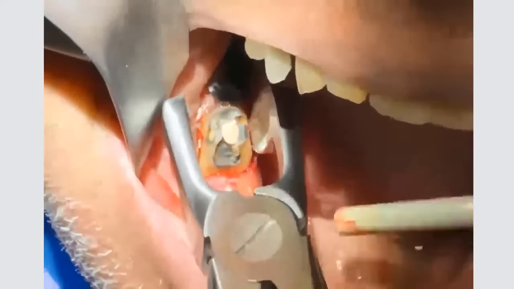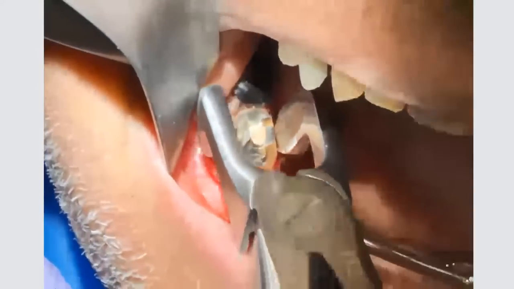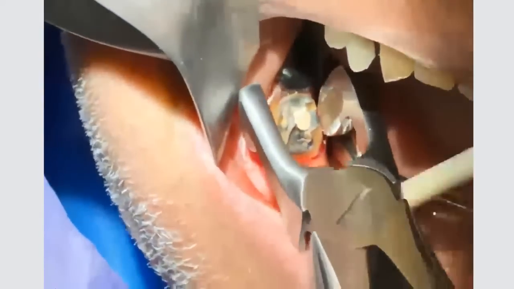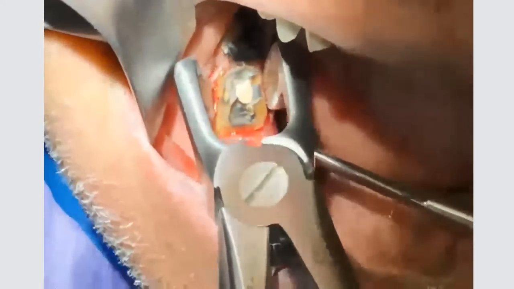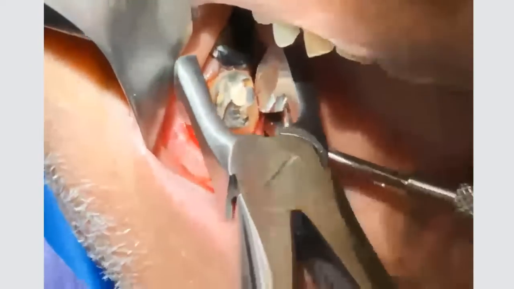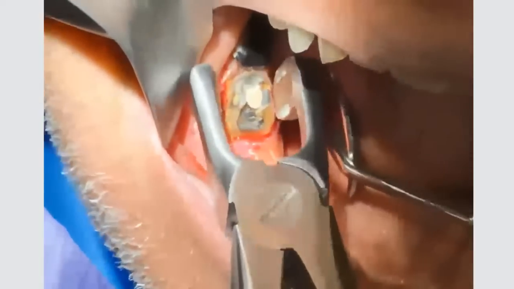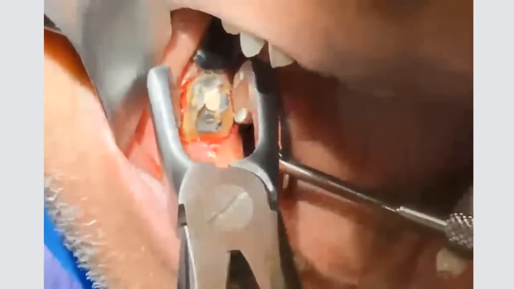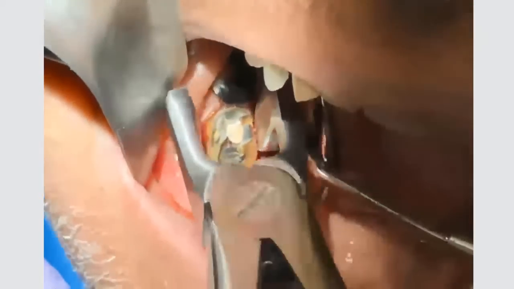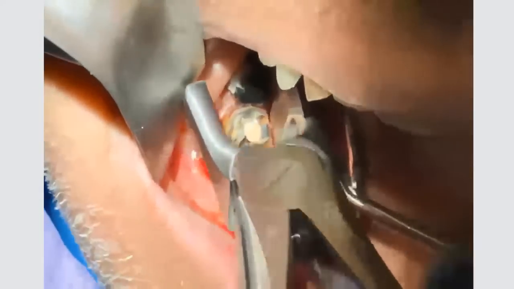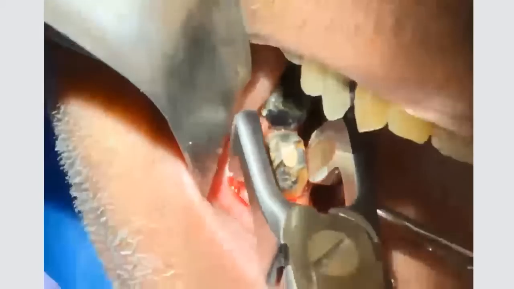And as we do this, just keep rotating it buccolingually, and then start in a circular motion, and then pulling coronally slightly. I hate to use the term pull, but we're just trying to rotate it and deliver it out. We don't want to pull and then hit the upper teeth and break an upper tooth. We have a rule in our office: if we break it, we buy it.